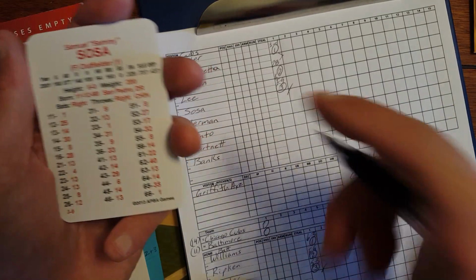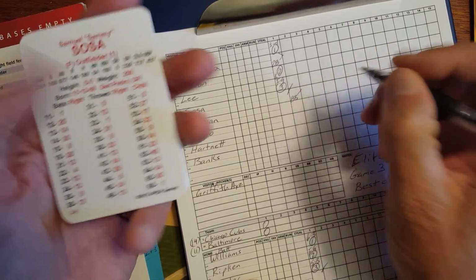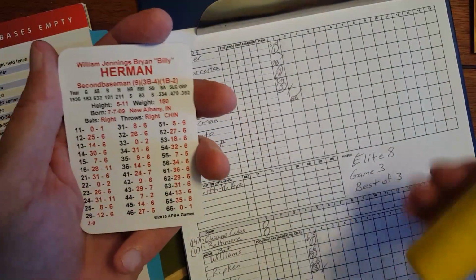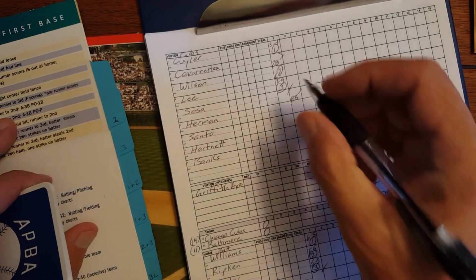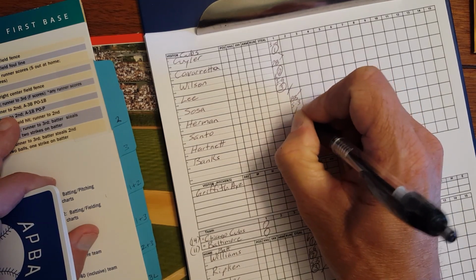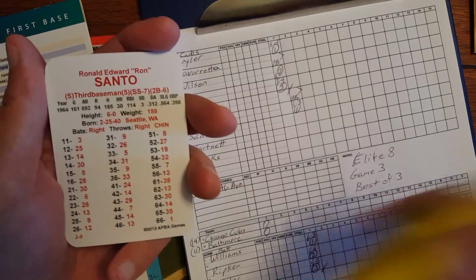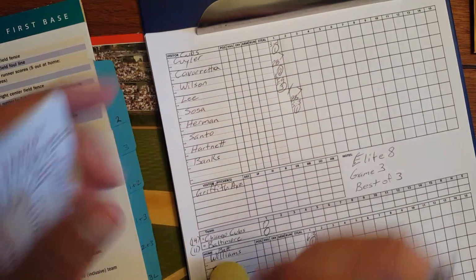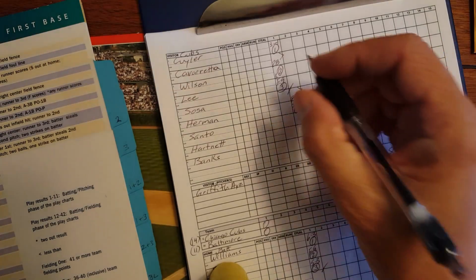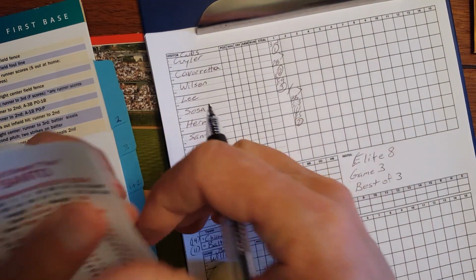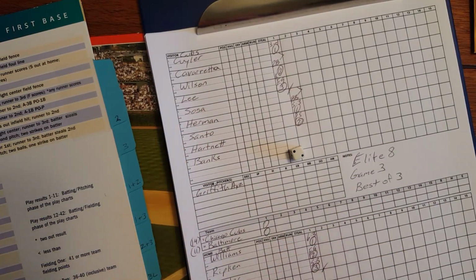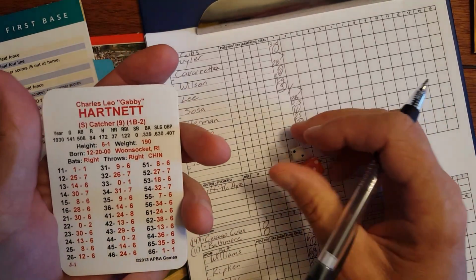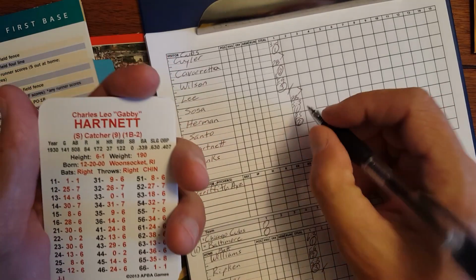Top of 2, Sammy Sosa, 62 is a 40, that's a foul ball. 45, and that is a walk. So Palmer walks the leadoff man, Sammy Sosa. And Billy Herman, a 7, and he grounds out to third. Sosa will move to second on a slow roller to the first baseman. Ron Santo, a 36, 33, pops out to third. 2 down. Gabby Hartnett. I dropped that one. A 32. It's a 26. And he grounds out to second.